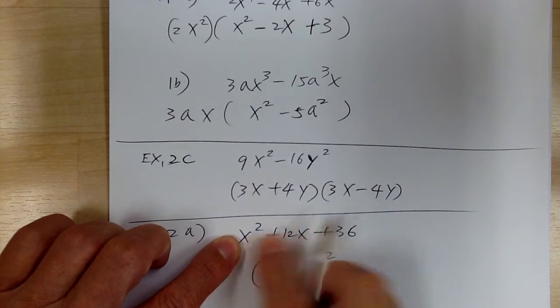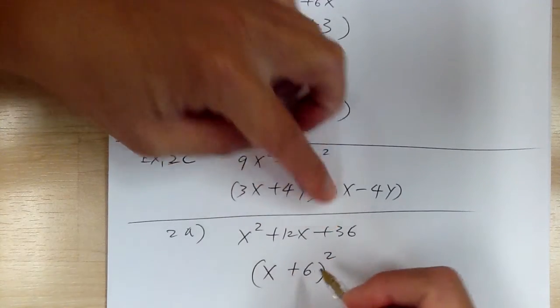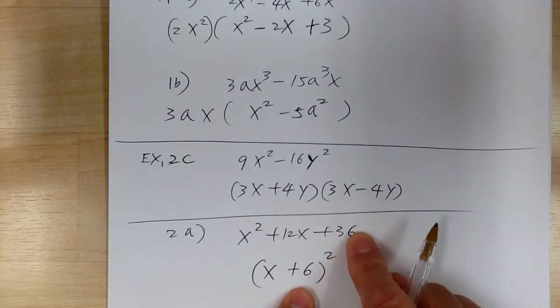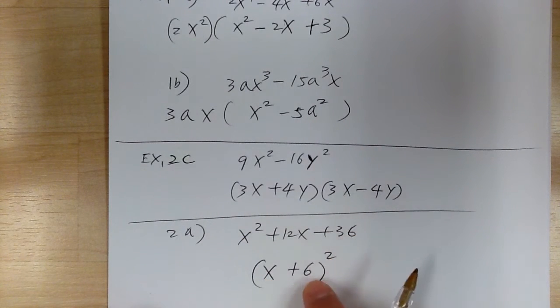So x squared will give you x squared. Over here, to get 36, you need to get plus 6. Okay? So again, 6 squared give you 36. Then you have to match the, so right now you're just guessing. So from this, you guess this. From the 36, you guess the 6.